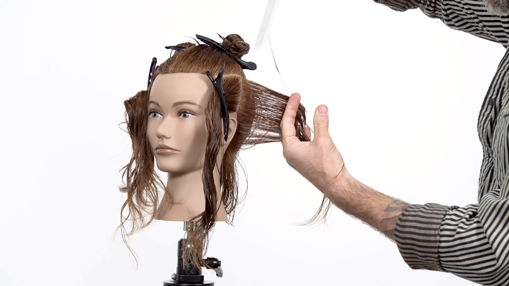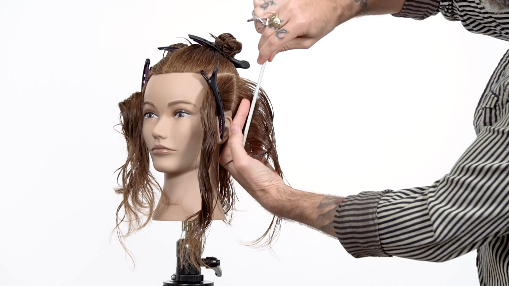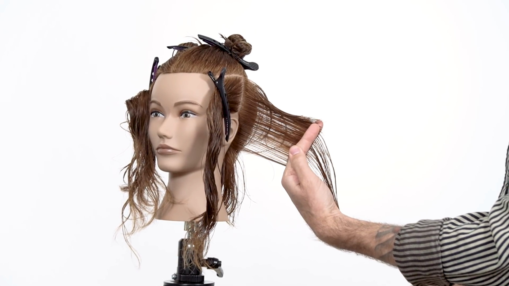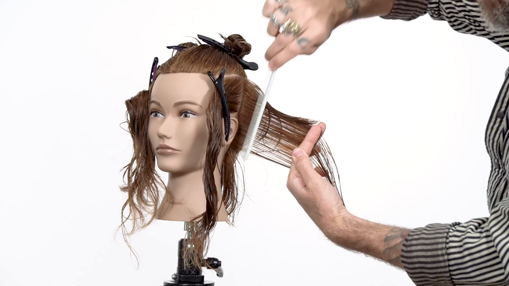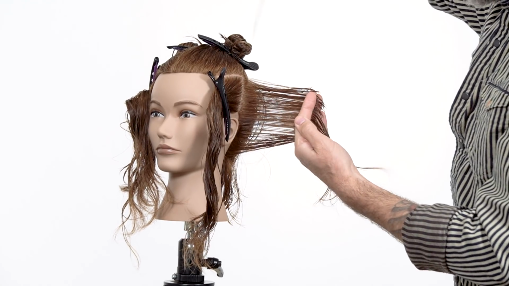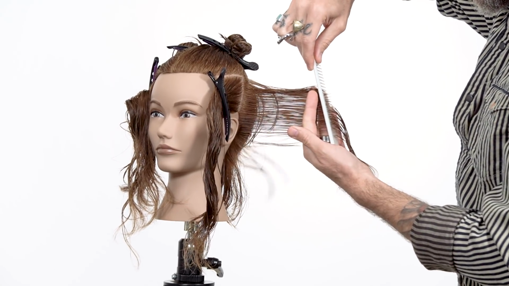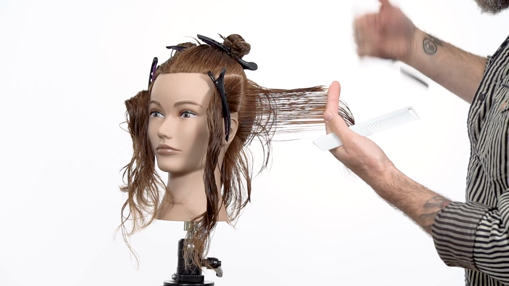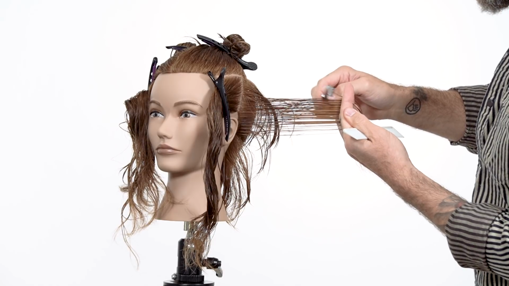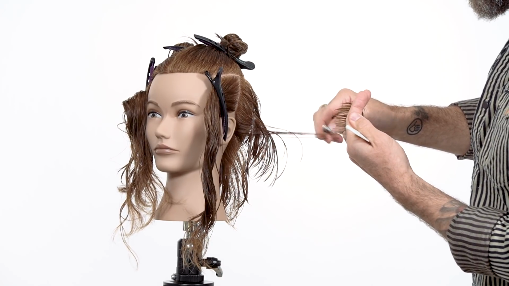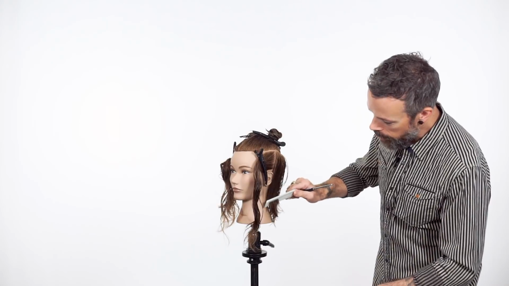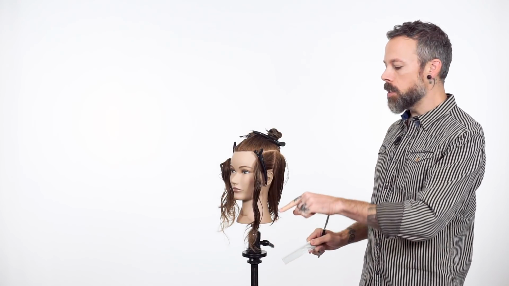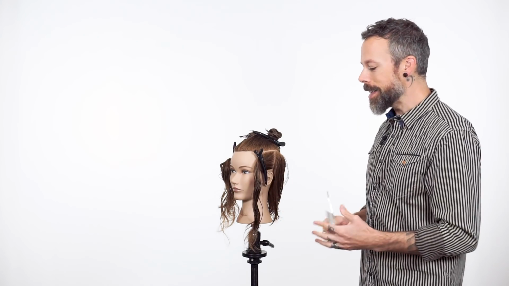On the next section, instead of dropping, well, not dropping, but following the head shape with my elevation, which will bring us kind of lower here, let's take the elevation and let's lift it up. Along with a more vertical finger angle there, that allows us to maintain just a little bit of length there, which will help to fill in that hole that sometimes starts to form right around the ear.